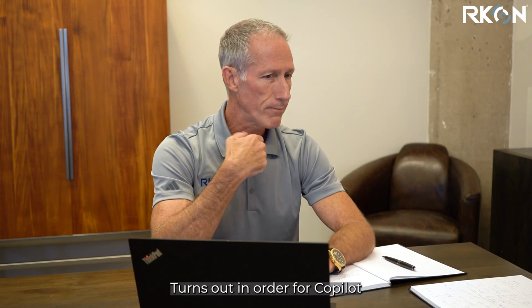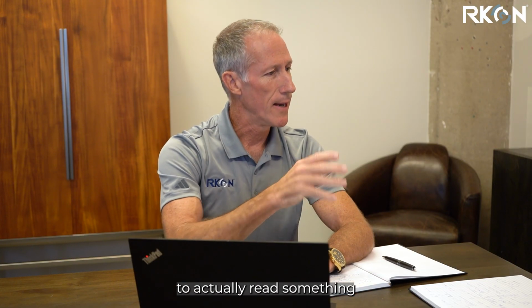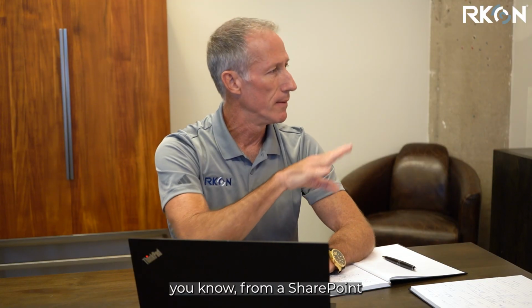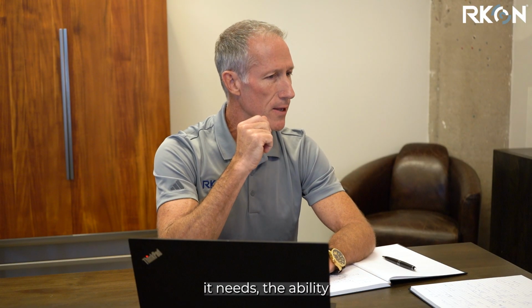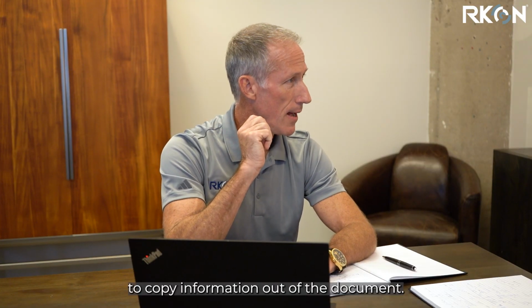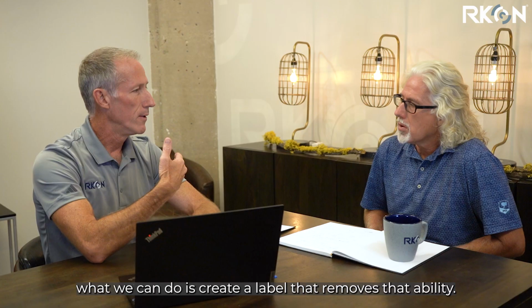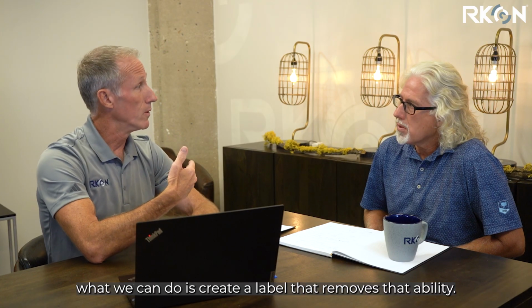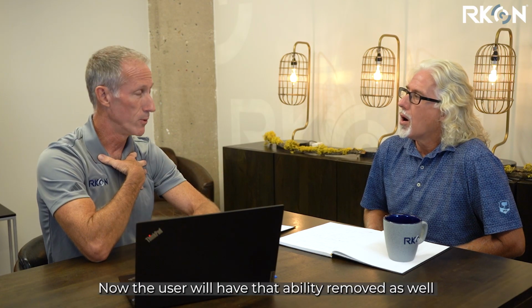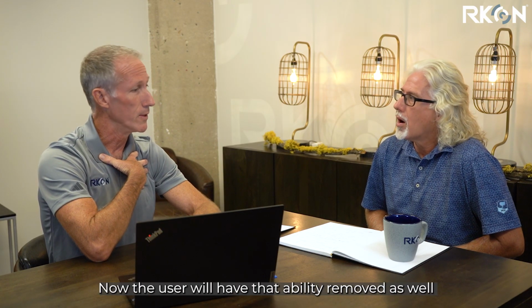Turns out, in order for Copilot to actually read something out of a document, from a SharePoint library or OneDrive, it needs the ability to copy information out of the document. So again, talking about crown jewels, what we can do is create a label that removes that ability. Now the user will have that ability removed as well, but so will Copilot.